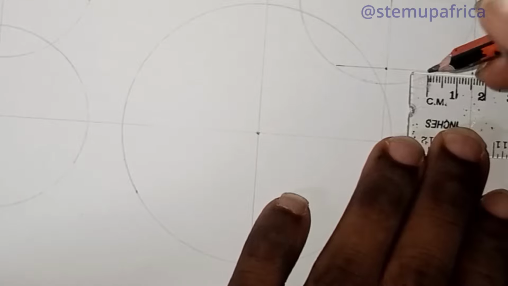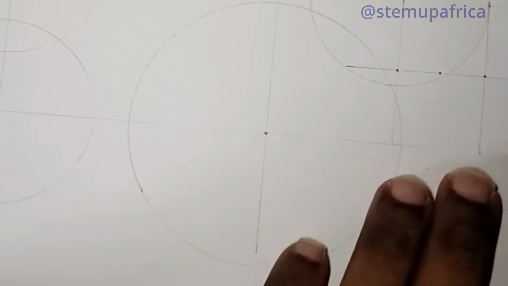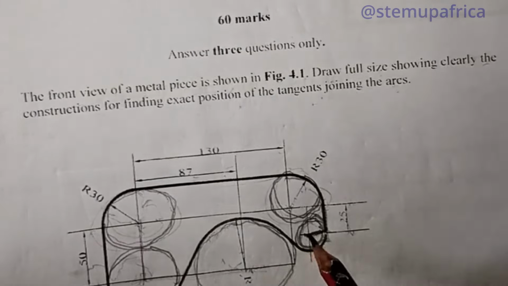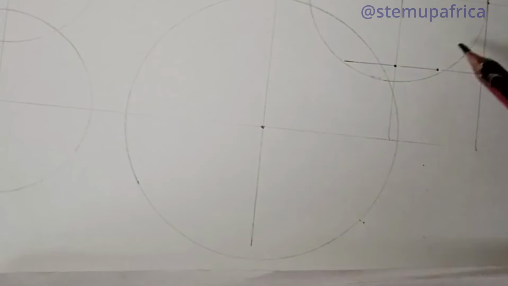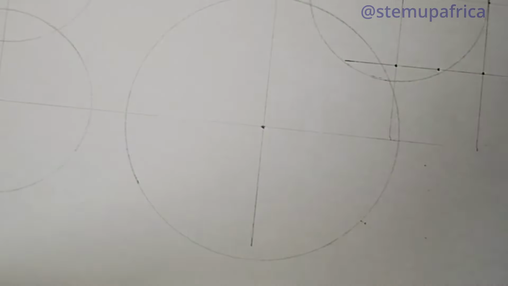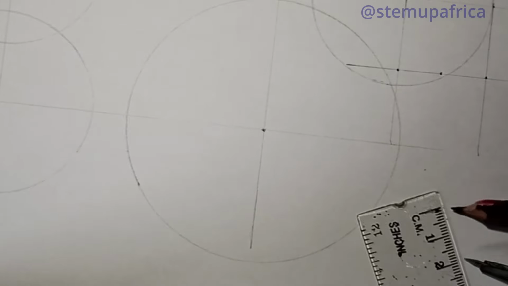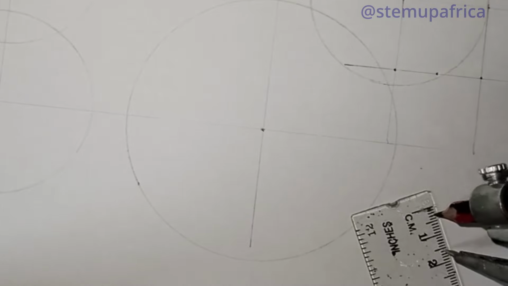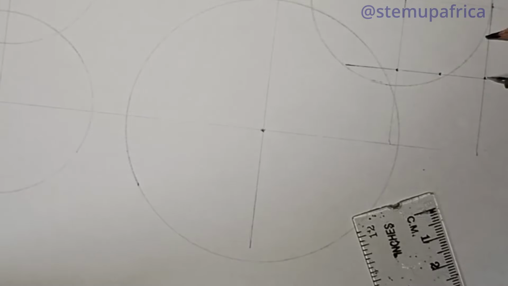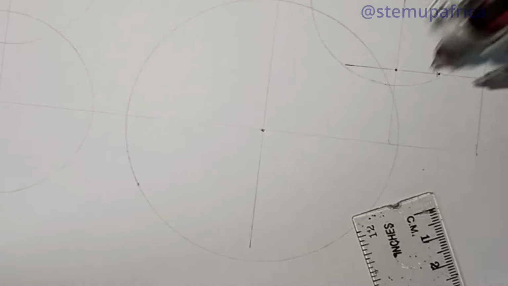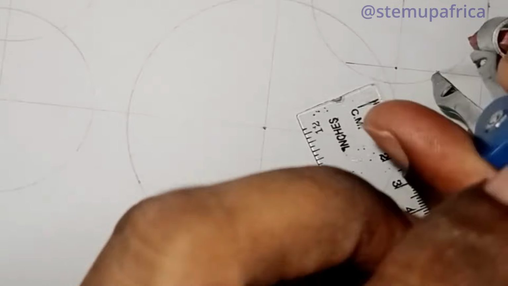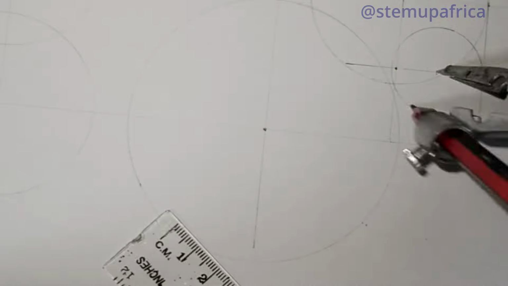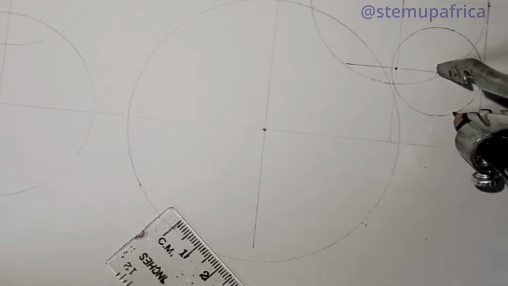This is 15. So these points now serve as the center to draw the circle. Here is now the center. I will now draw the circle of radius 15. I mark out my 15 this time and draw. This is 15, as you can see. Come back here and draw a fence circle of radius 15.